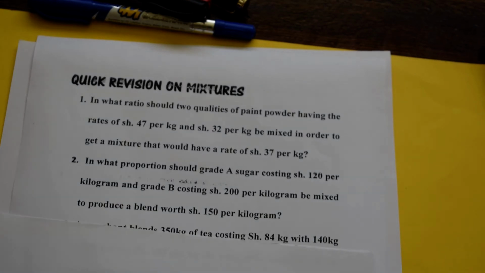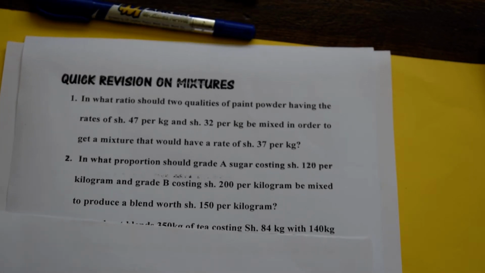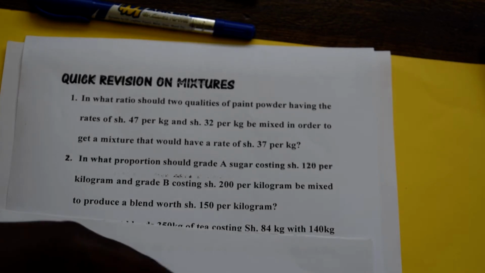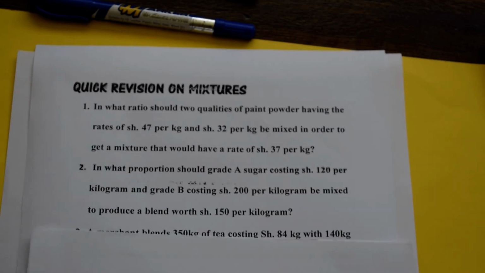So let's look at this part of mixtures. On to our first question: in what ratio should two quantities of paint powder having the rate of 47 shillings per kg and 32 shillings per kg be mixed in order to get a mixture that would have a rate of 37 shillings per kg? So just take you through.